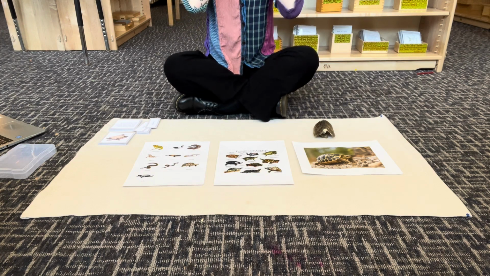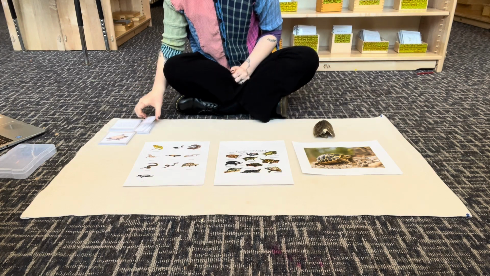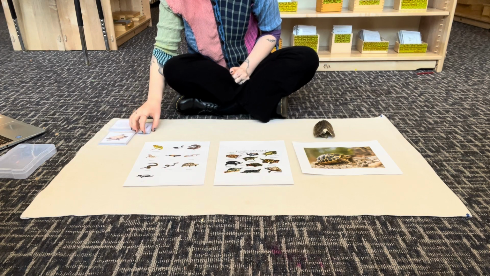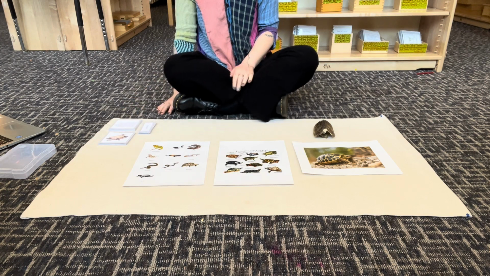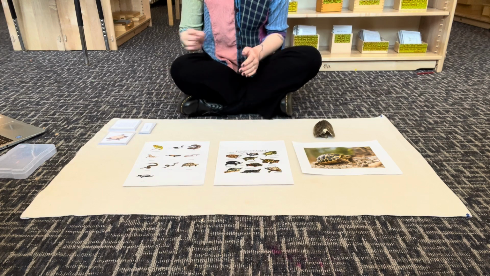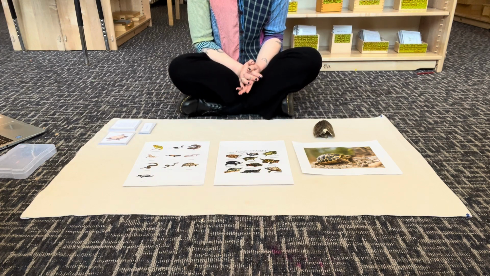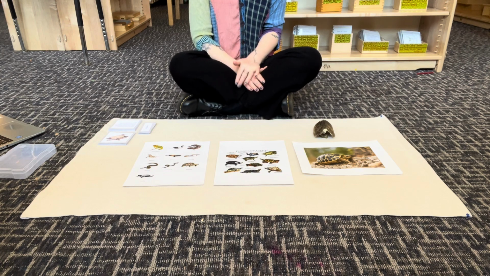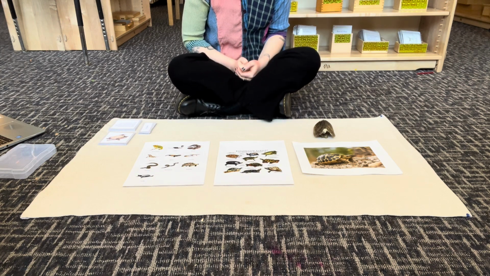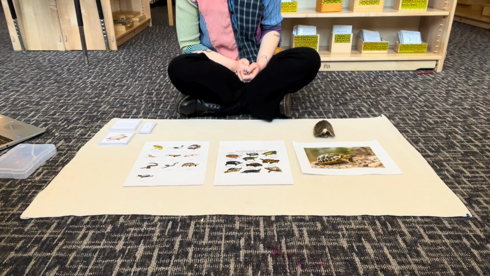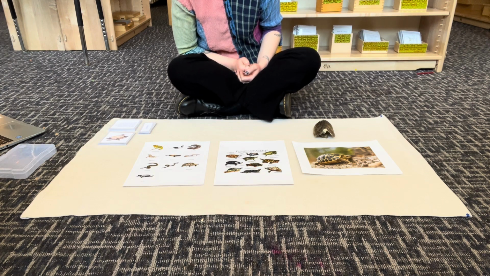For our lesson today, we are going to be doing our zoology nomenclature cards. We are going to be looking at the external parts of a reptile. And who remembers what the word external means? Yeah, external means the outside.